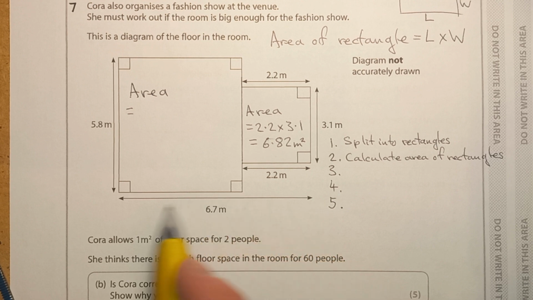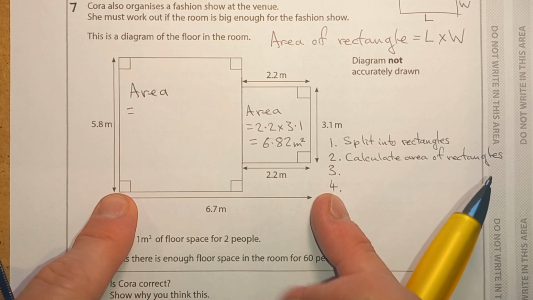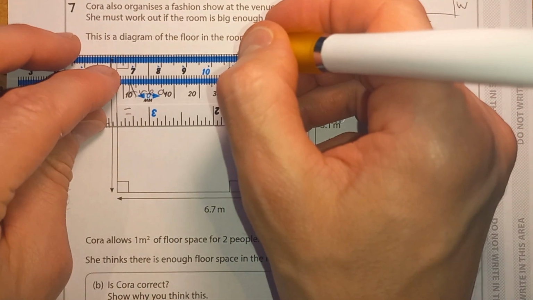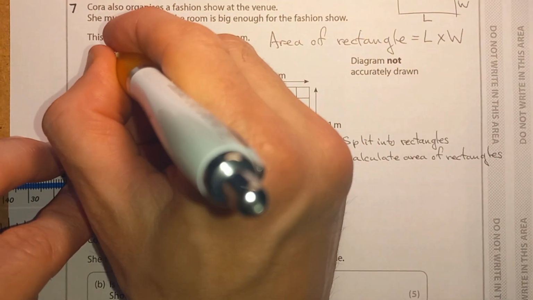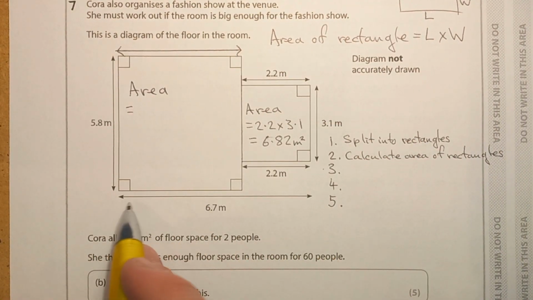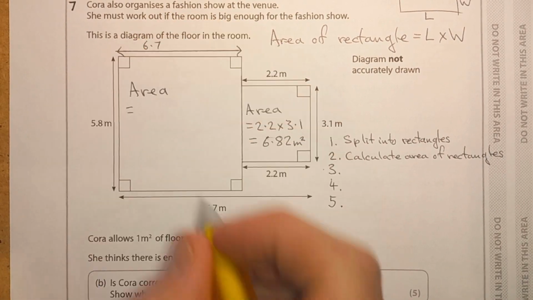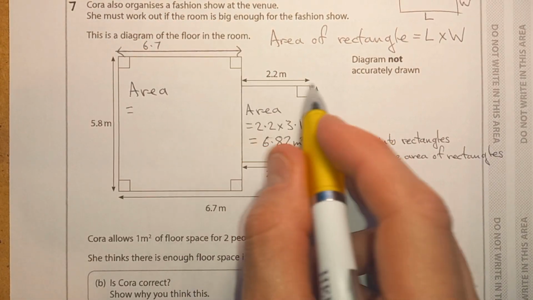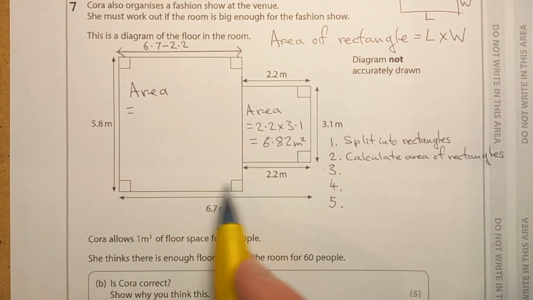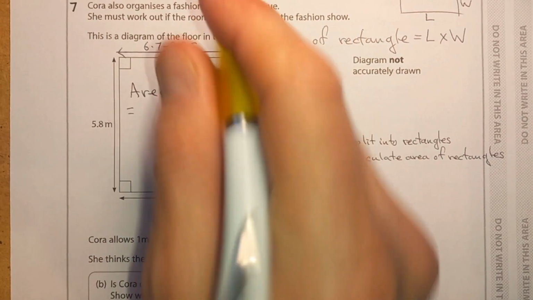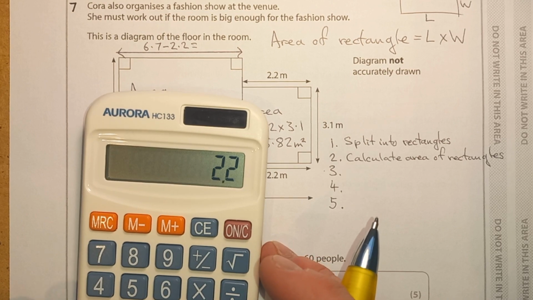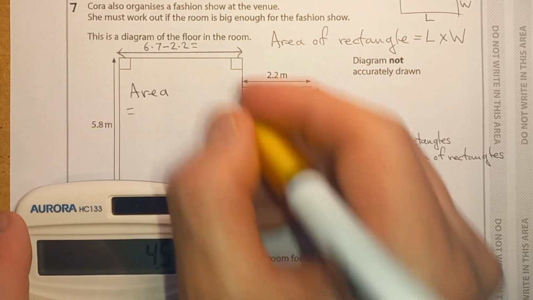We have got this measurement all the way across, and we have got this bit. So what we really need is this here. It's going to be the full length, the 6.7, take away this bit here, because we're not going the full length. So 6.7 minus 2.2 gives 4.5 metres.